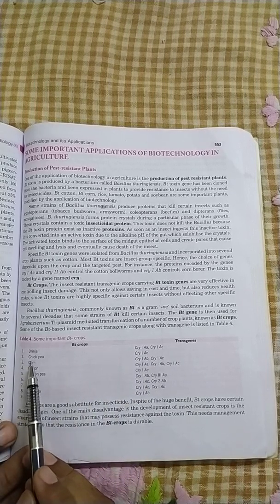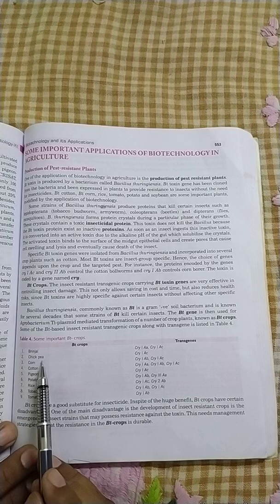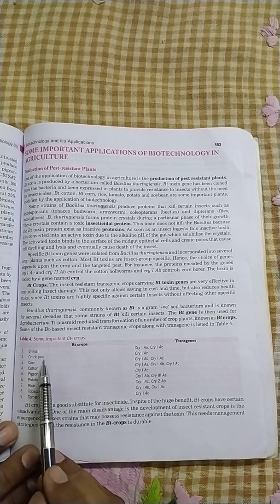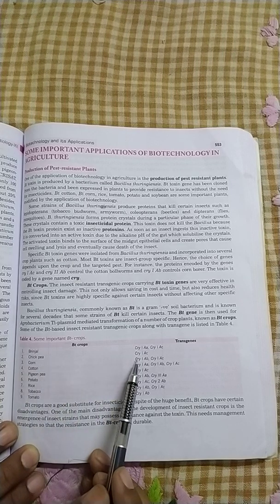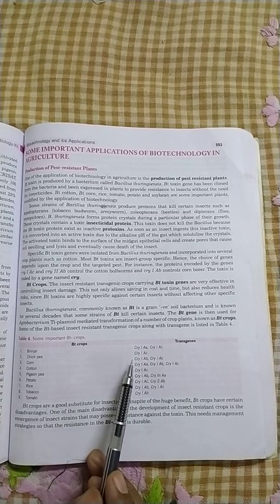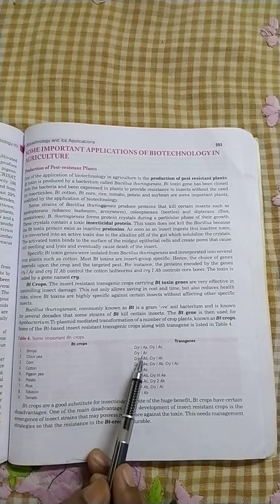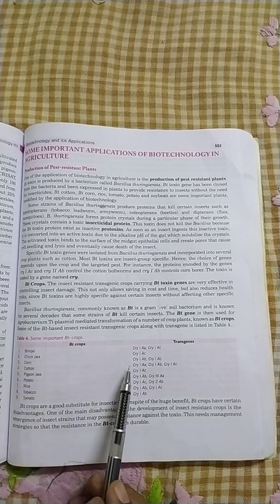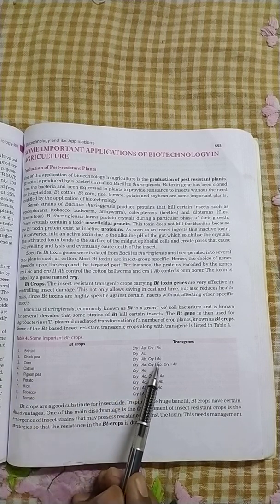Then we see the chickpea crops, where we can generate peas that are eaten by chicken. Here the scientists use the transgene Cry1AC. Likewise in corn, the scientists have used Cry1AB and Cry1AC.